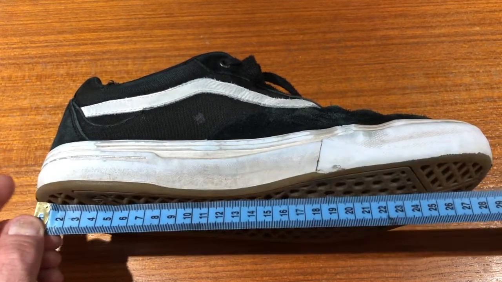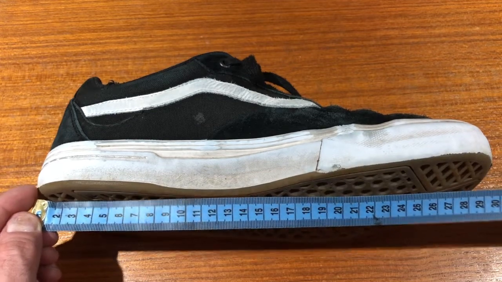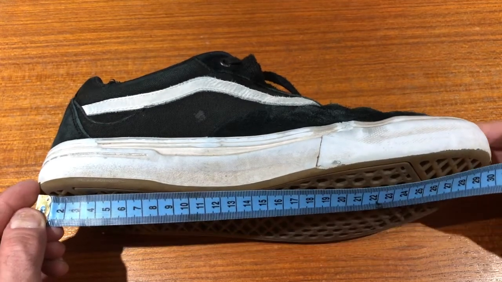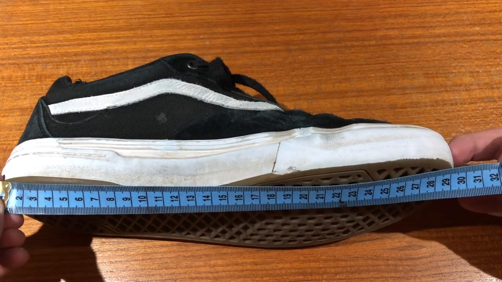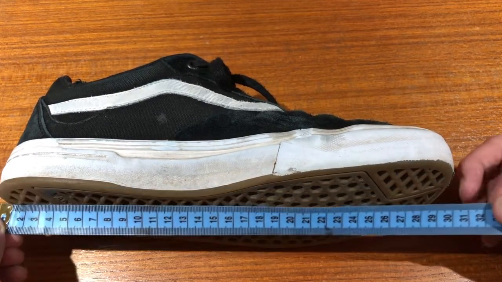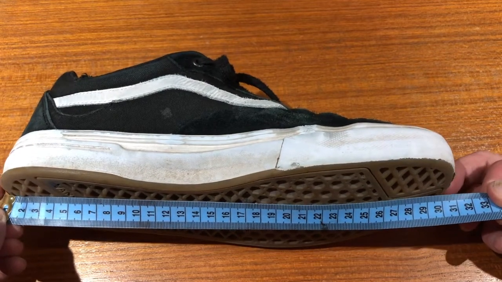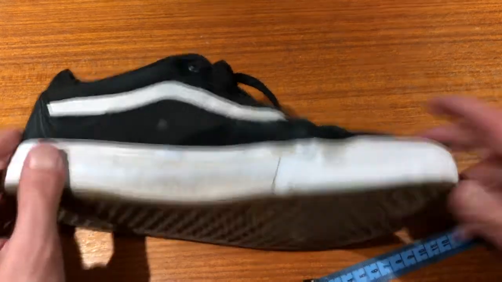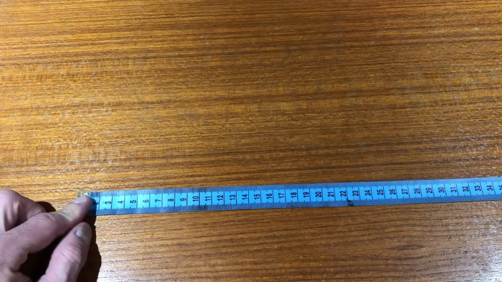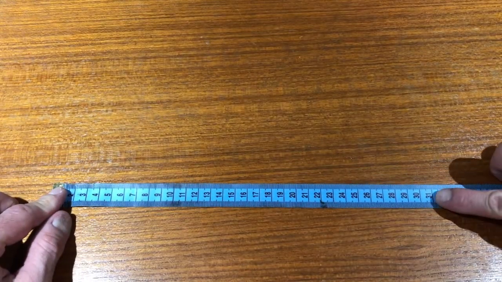So here we go. I'm going to line up the end with the heel of my shoe and see how many centimeters it is all the way down my shoe. Now it looks like if I go right to the end, the number is 31. So that's a big foot, and yours are probably smaller, so that's okay. Now I know that one of my shoes equals 31 centimeters.